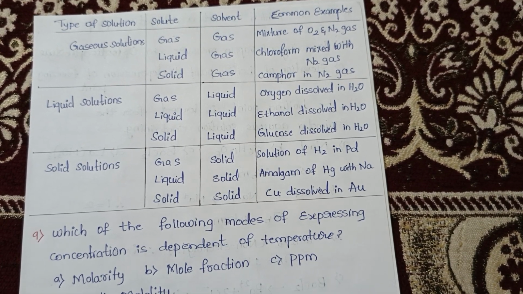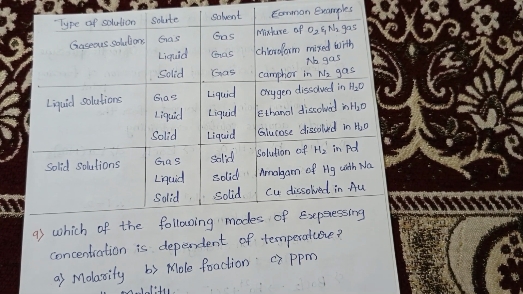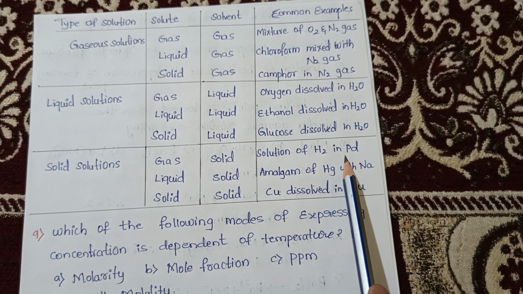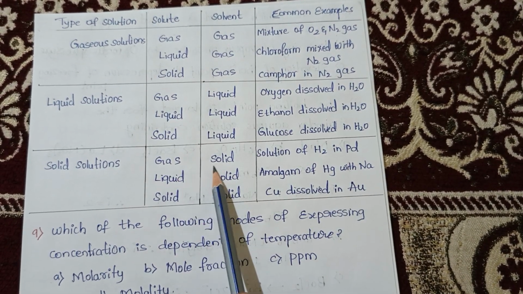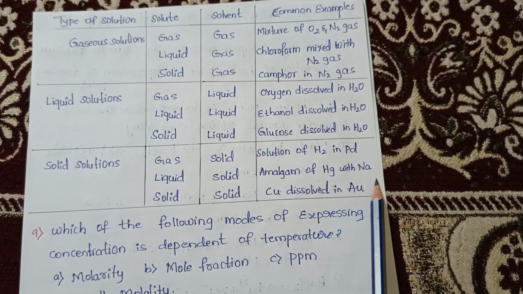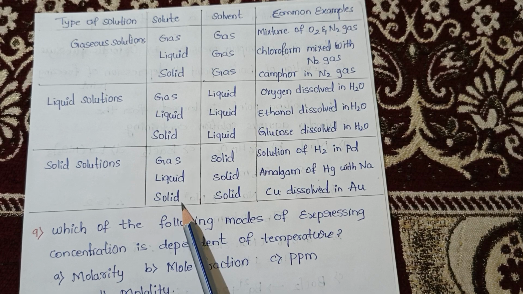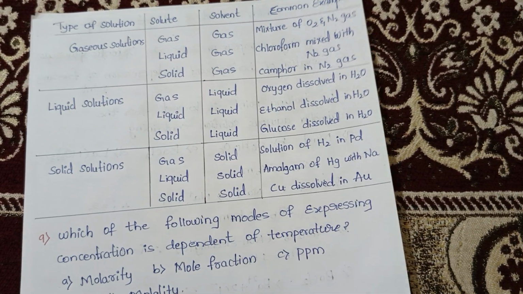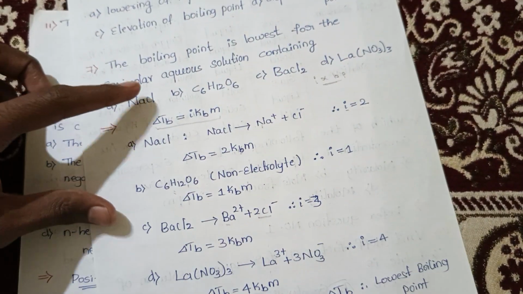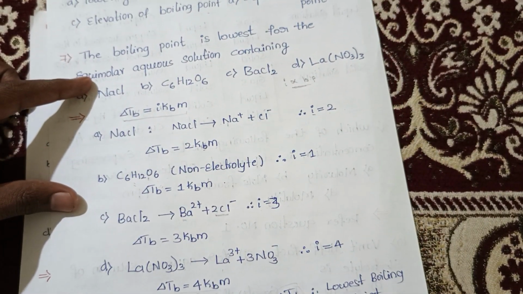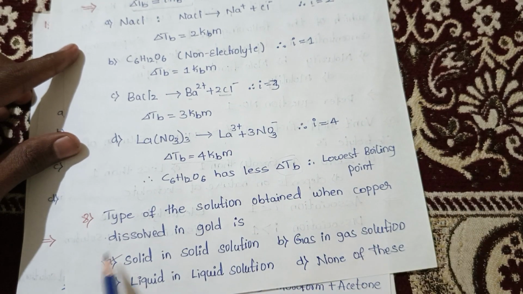Solution of H2 in palladium is an example of gas in solid solution. Amalgam of mercury with sodium is a liquid in solid solution. Copper dissolved in gold is a solid in solid solution. Therefore the answer is solid solution, that is option A. Option A is correct.